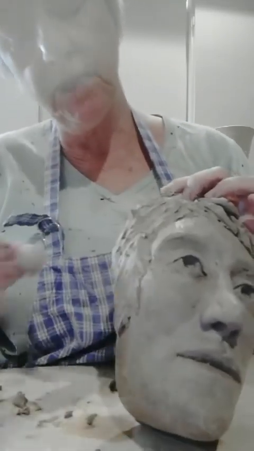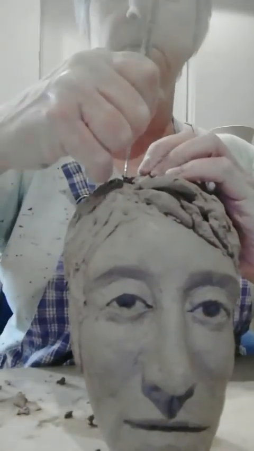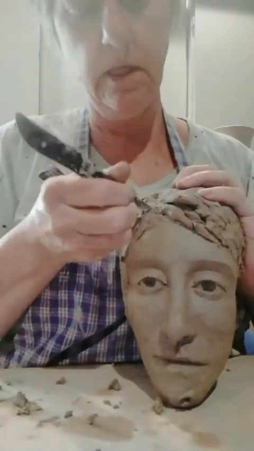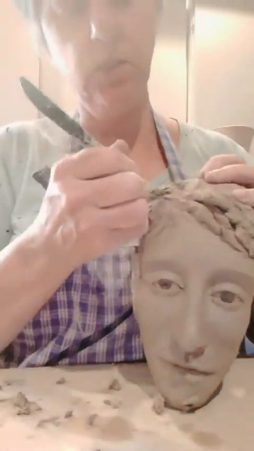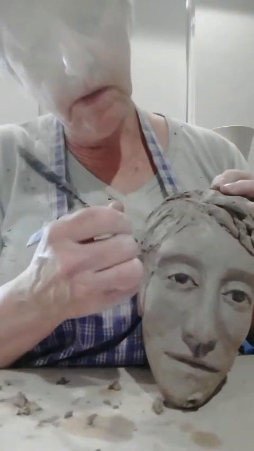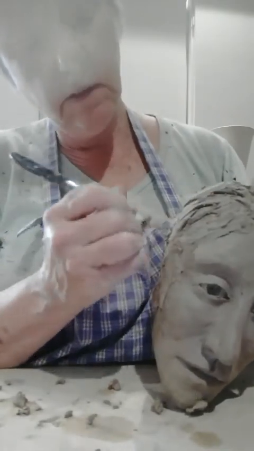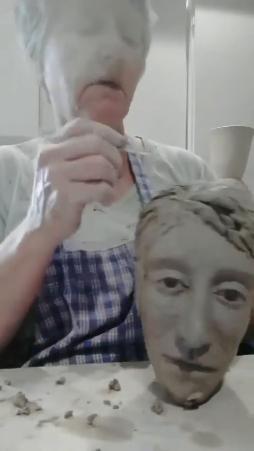I'm just picking off the little balls of clay that I raised up. On the hairline here, I'm going to do some deeper gouges so I get some shadows along that hairline, where the part, I should say. I think I'm going to do some deeper gouges in here too, so I get even more dimensionality, more movement. Those are pretty obvious right now, but I'm going to soften them, don't forget.